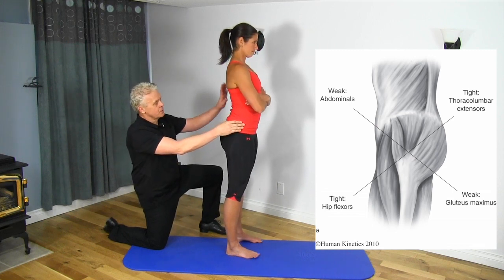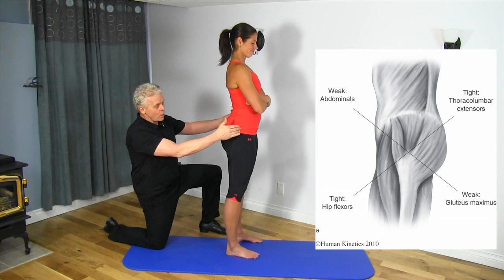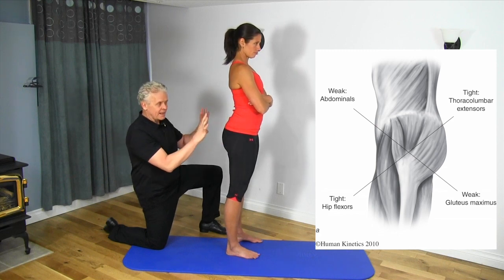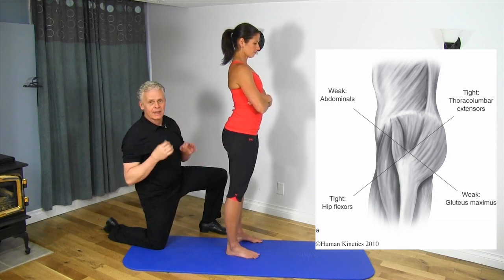Come on back up here. Good. This is more or less where we should be, but like I say, a huge amount of people that come to the clinic have this syndrome.